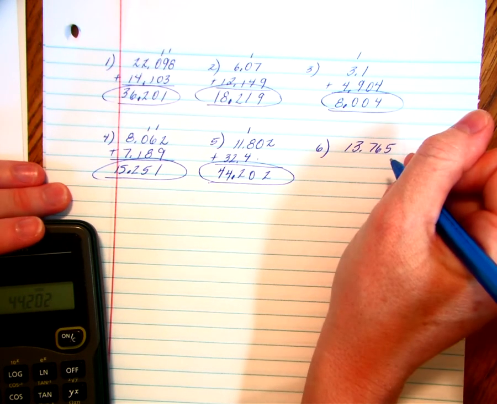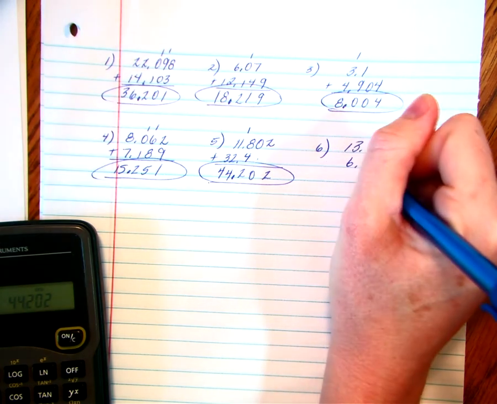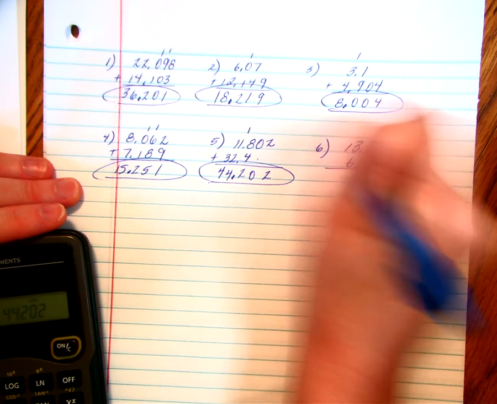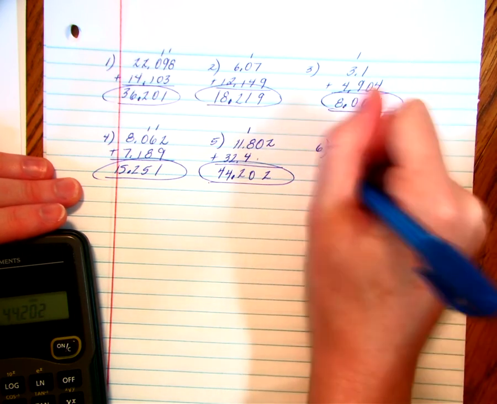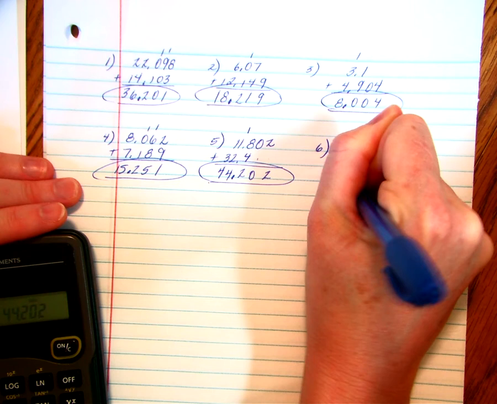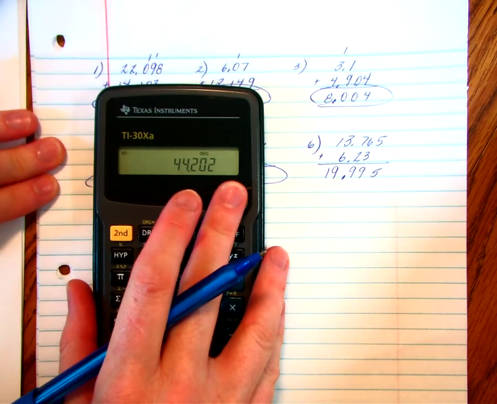13 and 765 hundredths plus 6 and 23 hundredths. I think it's thousandths on the other one. Placeholder could both be a possibility. This will come straight down. Alright, let's check that one out.